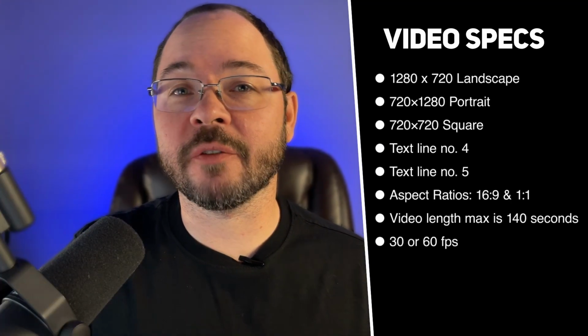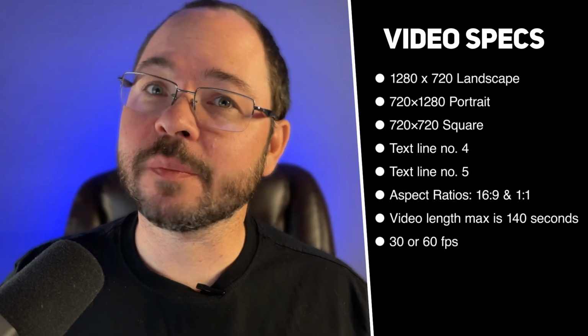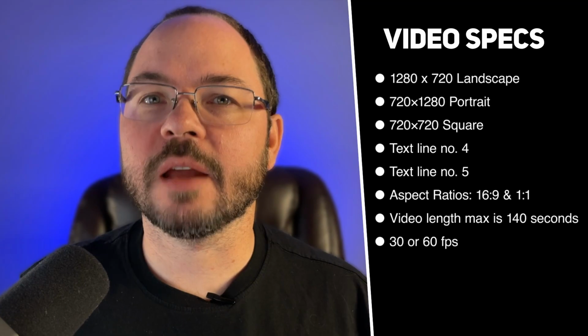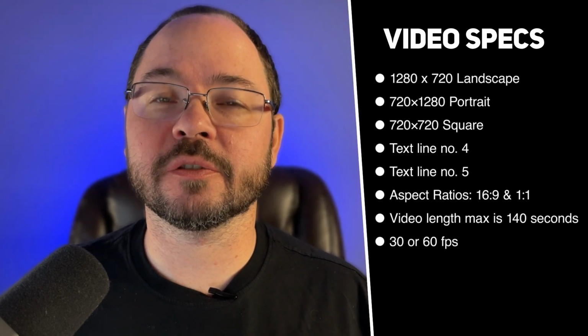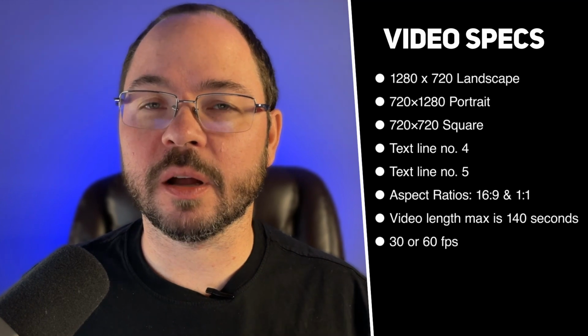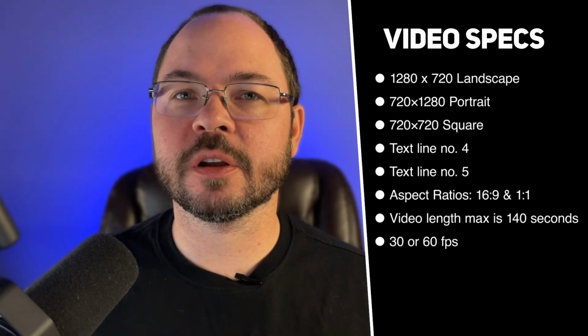Twitter supports a square video, landscape video, and a portrait video. For a landscape video, the resolution recommendation is 1280 by 720, 720 by 1280 for portrait, and 720 by 720 for a square video. And for aspect ratios, it's recommended to do a 16 to 9 ratio for landscape as well as portrait. But the best recommendation is a 1:1 ratio or square video for Twitter.